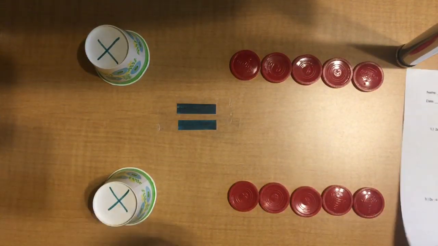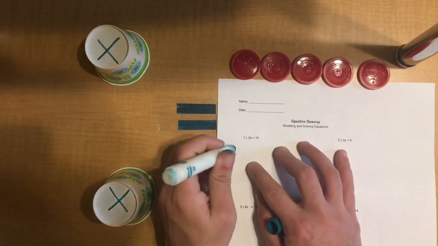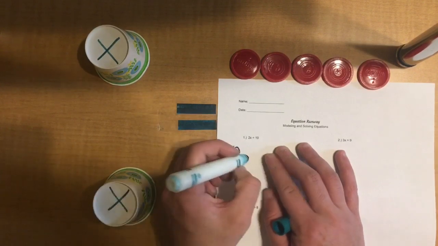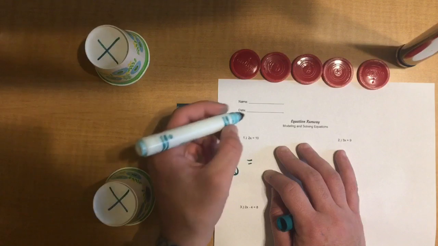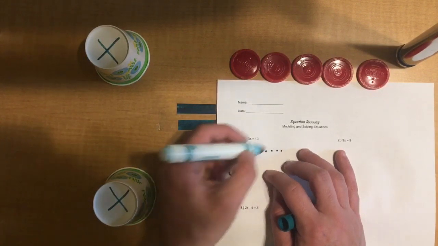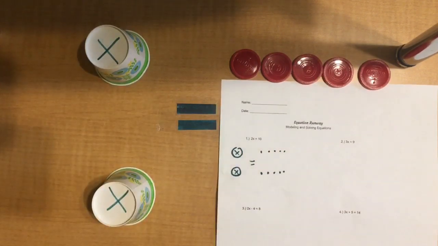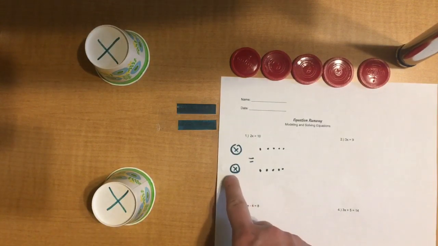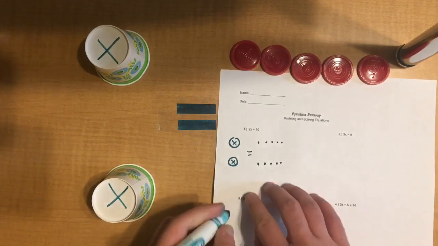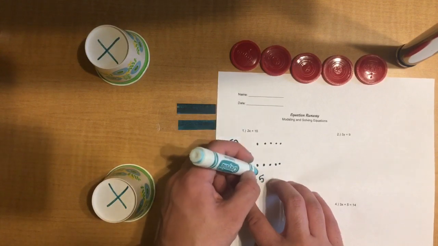Which means what? Let's draw it out on here. 1, 2, here are 2 x's, equal 1, 2, 3, 4, 5, 1, 2, 3, 4, 5. This means that 1x, how many does this 1x get? X equals 5, that's right.